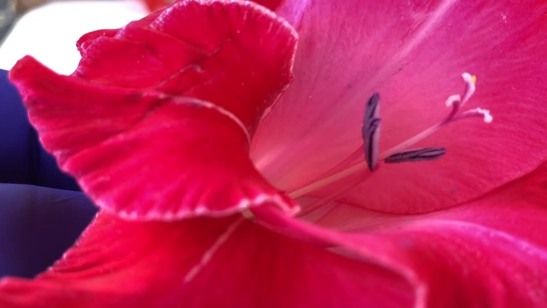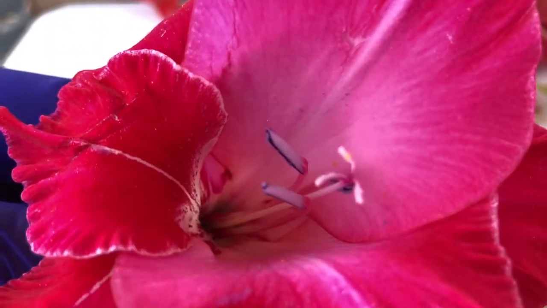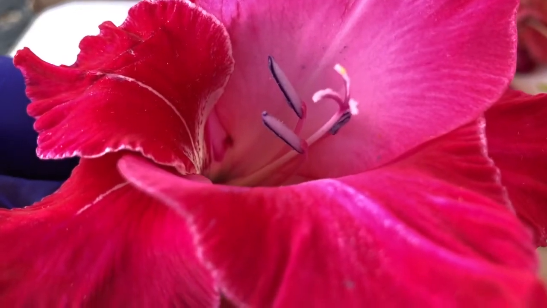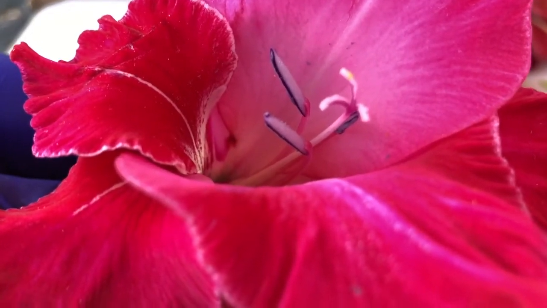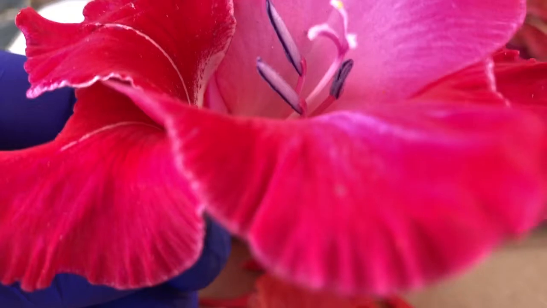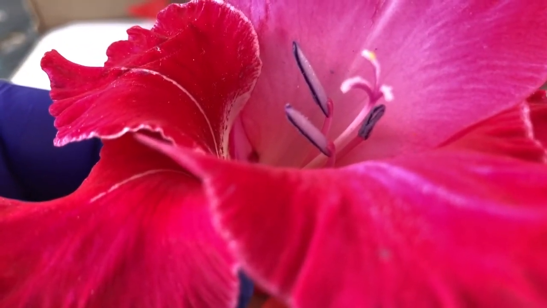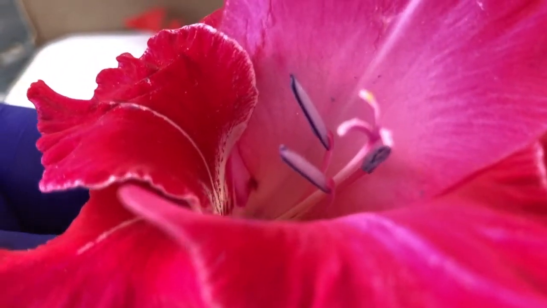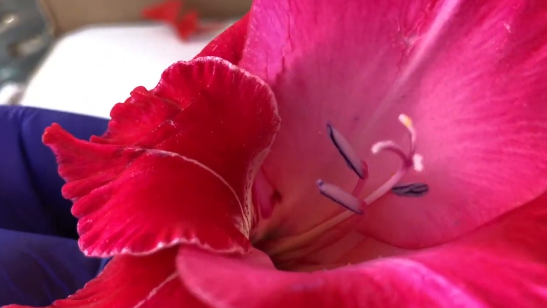So that would be the anther and the filament, or the stamen, put together. And then those three whitish things there on the top of this one are the stigma that are connected to that long stem there, which is the style, and ultimately goes to the ovary. And those three areas are the female part of this flower here.